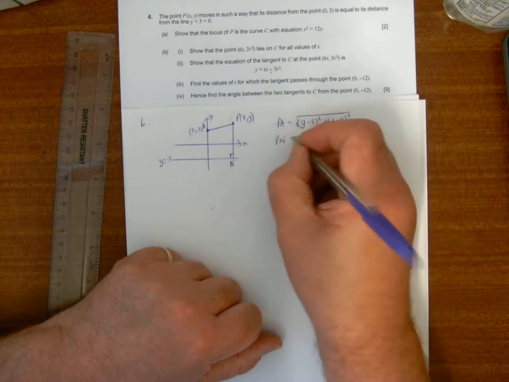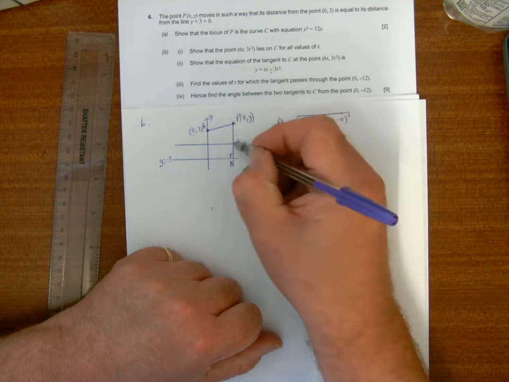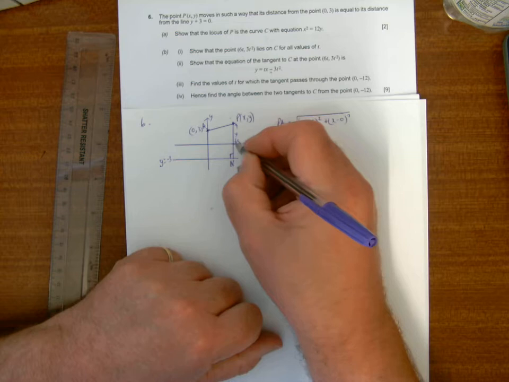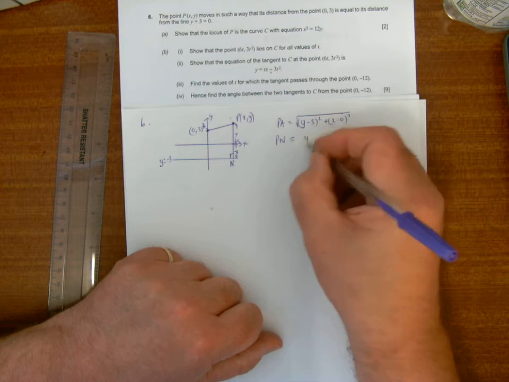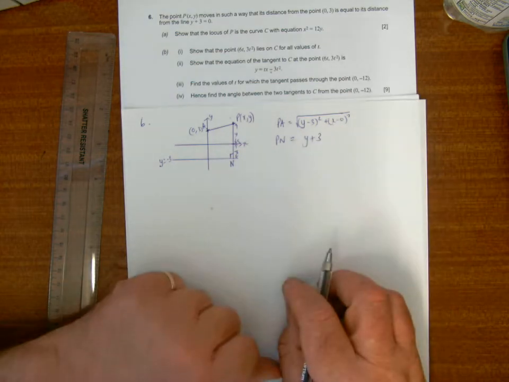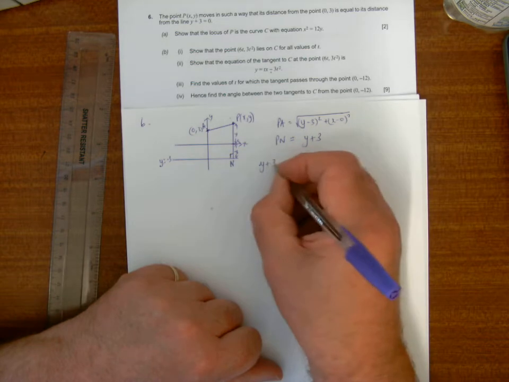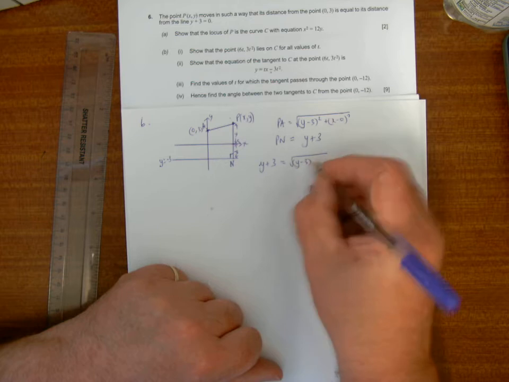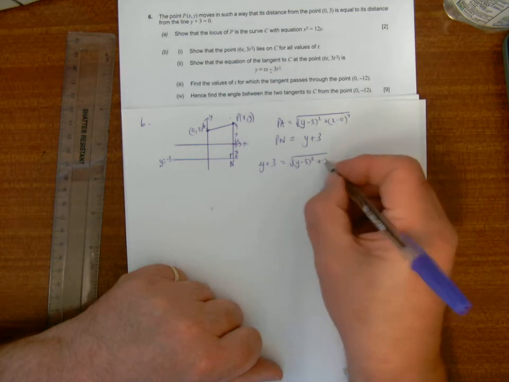And PN, the distance from this general point down to the line, well, from there to there is y, and then down to minus 3 is a further distance of 3. So PN has a distance of y plus 3. I'm saying these two distances are the same, so y plus 3 is equal to the square root of (y minus 3) all squared plus x squared.